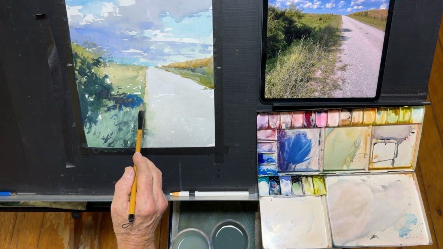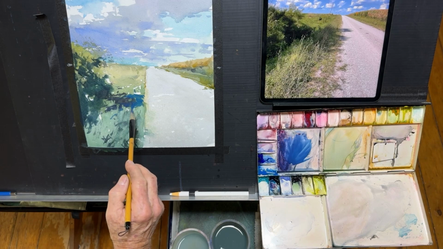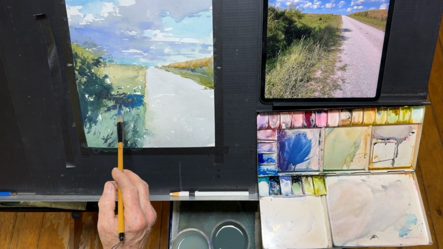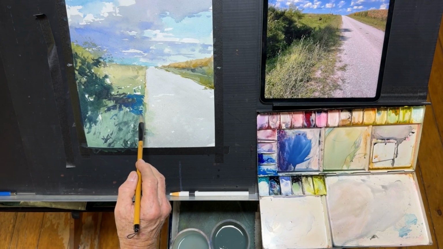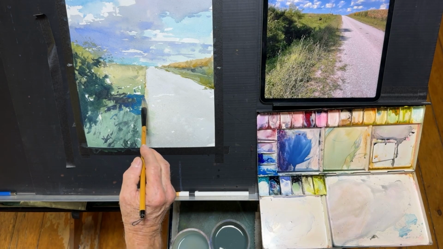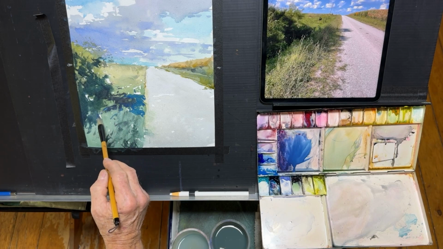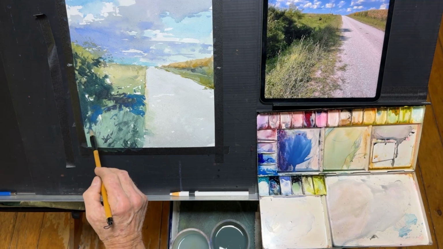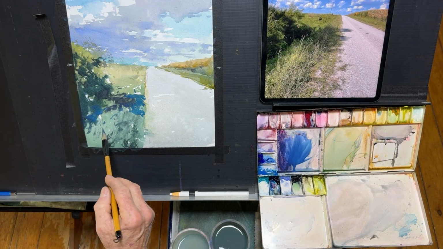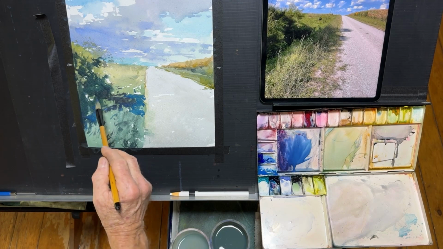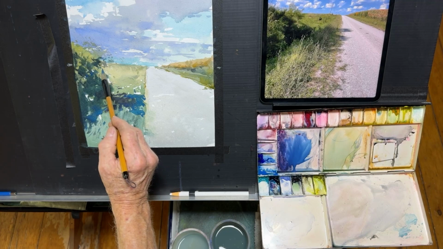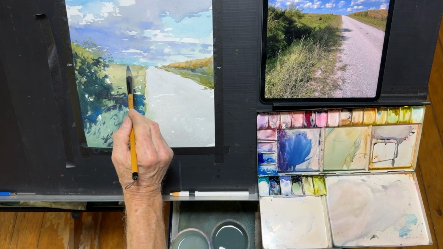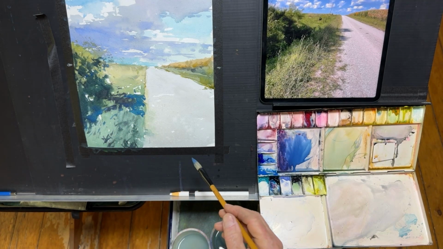Coming out to where I get to the road, but because the road is a different substance, gravel, than grass, I cannot use the same color. Put a little bit of that blue down in here to... Not up there, not up there.